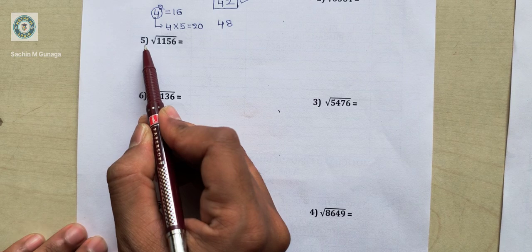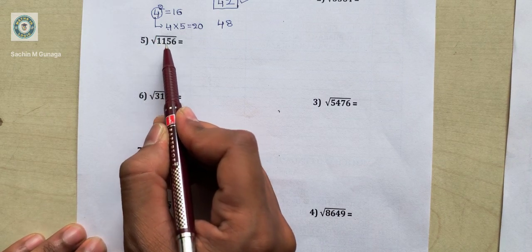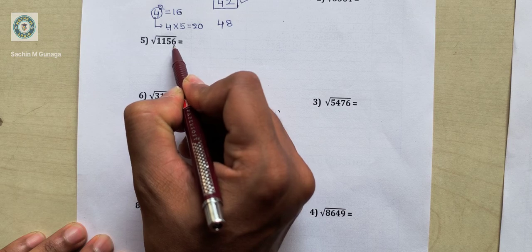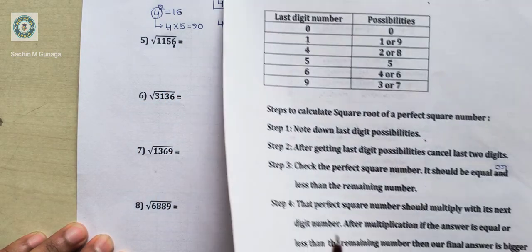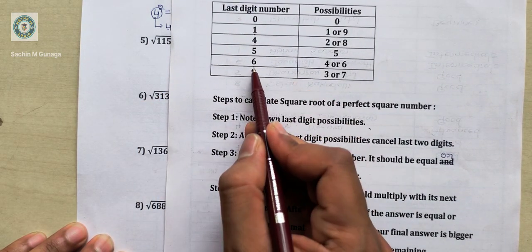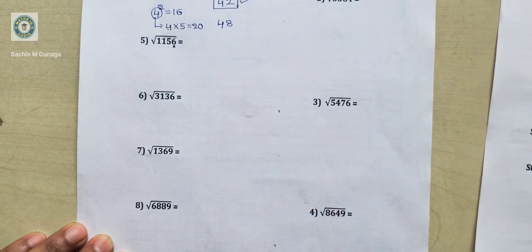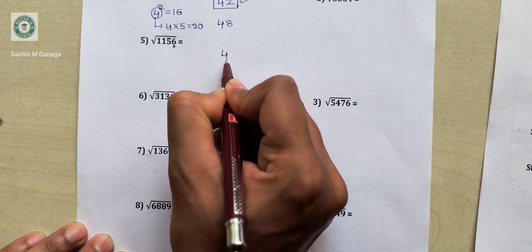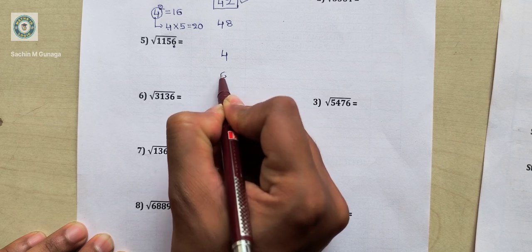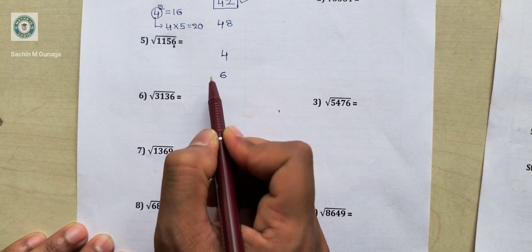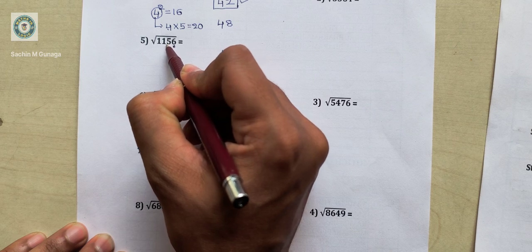Next question, square root of 1156. What is the last digit number here? 6. So you know the last digit number 6 possibility is 4 or 6. So we need to note down here 4 and next one is what here? 6. So next, after writing last digit number possibilities, we need to cancel last two digit.